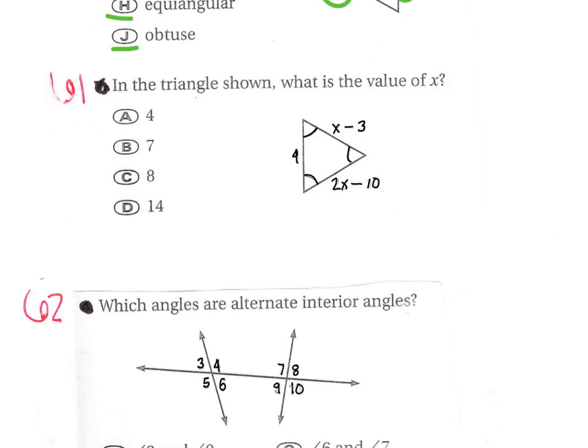Number 61, in the triangle that we have a picture of here, what's the value of x? Okay, notice that all 3 sides are equal. So if the sides are equal, it means all the sides are what? Set yourself up an equation and find x. Is it A 4, B 7, C 8, D 14? Hit pause now if you want, that way give yourself some time.